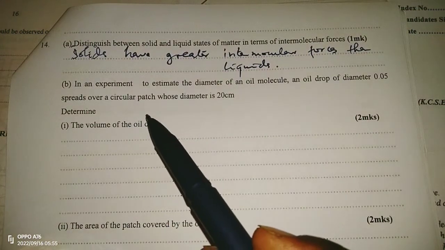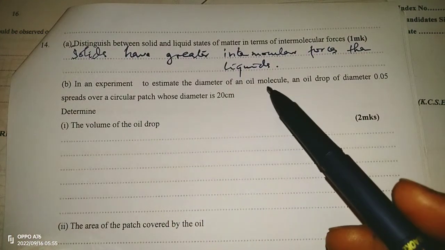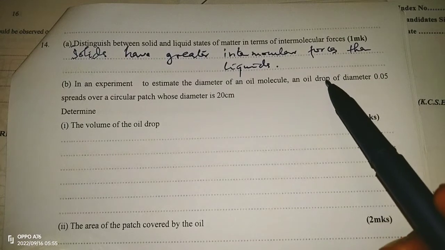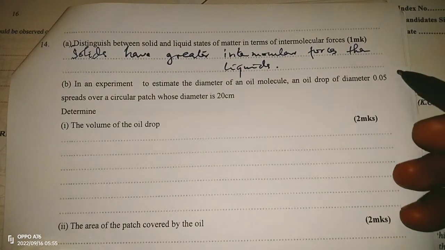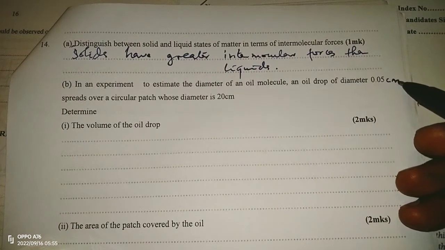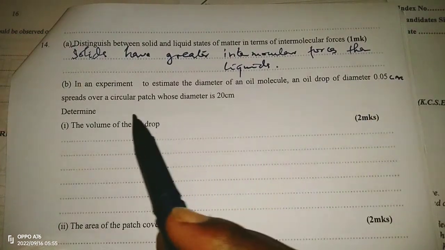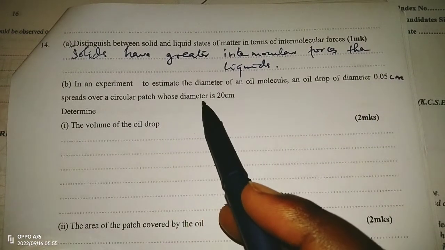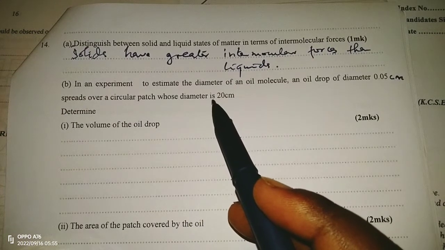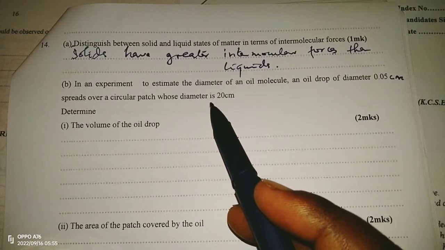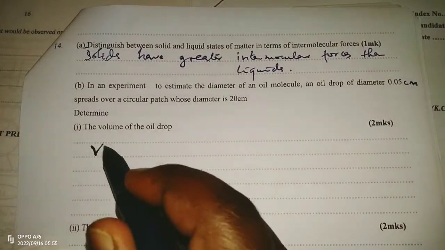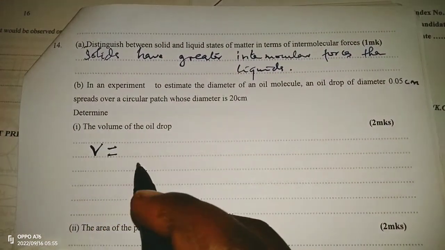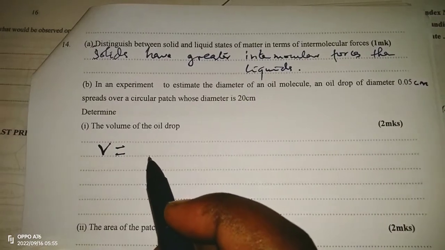Part B. In an experiment to estimate the diameter of an oil molecule, an oil drop of diameter 0.05, this should be centimeters, sorry for the typing error, spreads over a circular patch whose diameter is 20 centimeters. Then we are told to determine, part 1, the volume of the oil drop. Remember, the oil drop is assumed to be a perfect sphere.